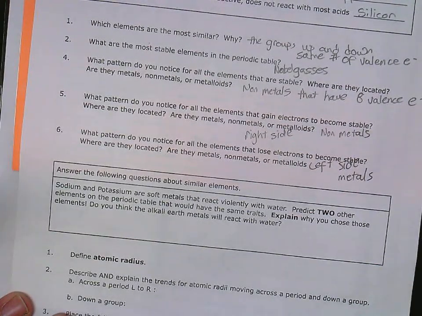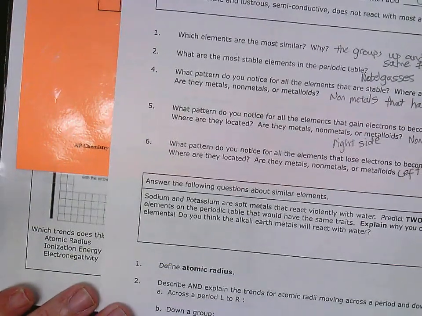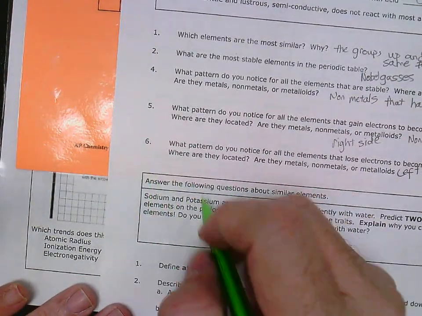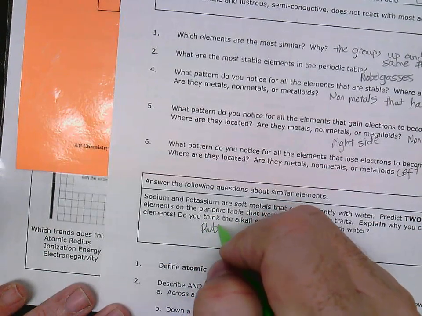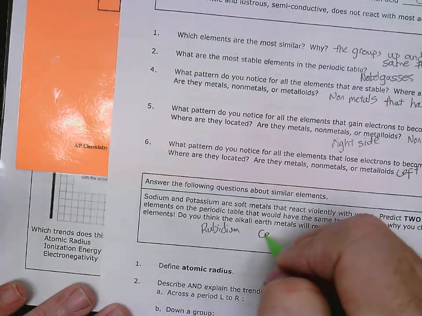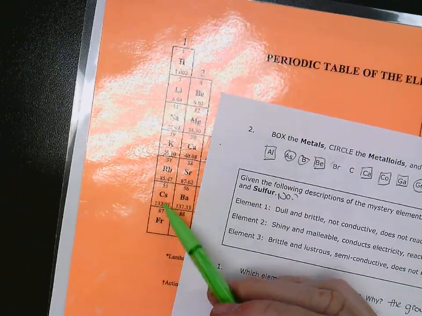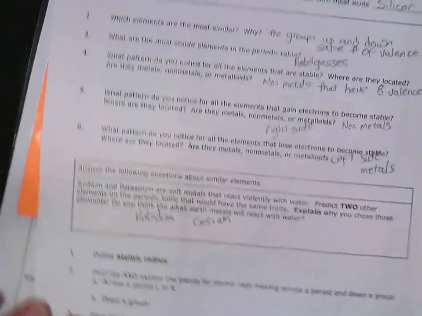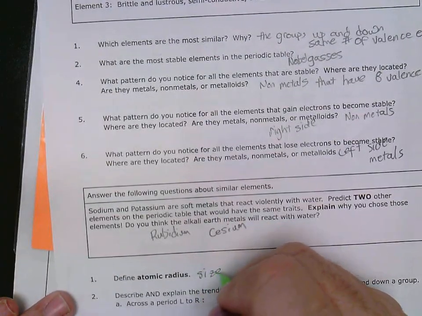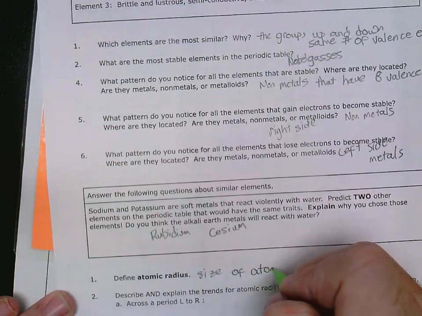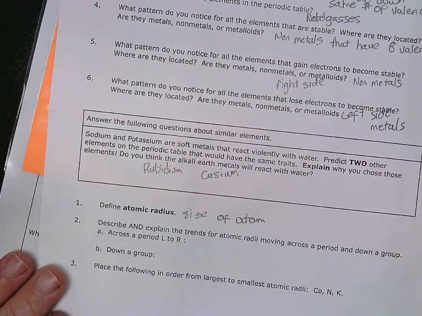Sodium and potassium are soft metals that react violently with water. Predict 2 other elements on the periodic table that would react violently with cold water. Well, it's going to be alkali metals. So they use sodium and potassium. I'm going to use rubidium and cesium. The other 2 things that have 1 valence electron. Could have used francium or lithium if I had wanted to. Didn't. Define atomic radius: size of the atom. Simple. That's really what it's telling us.